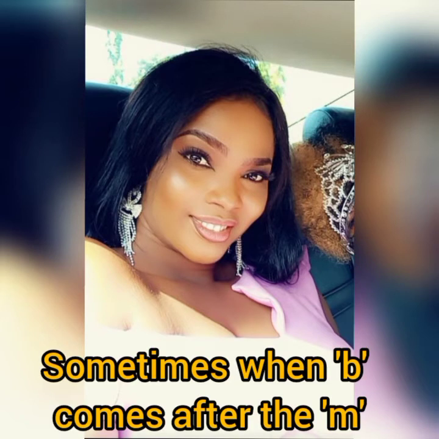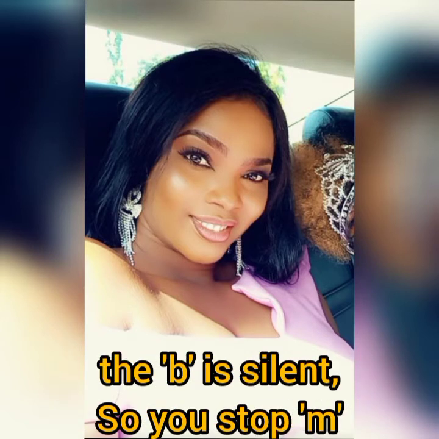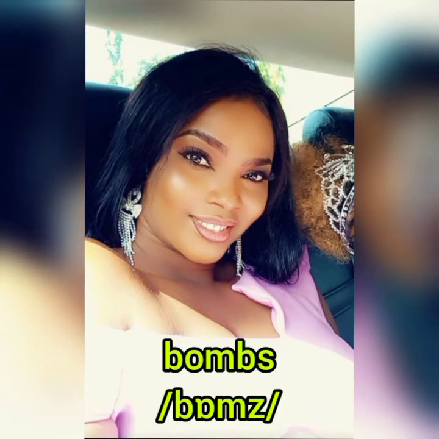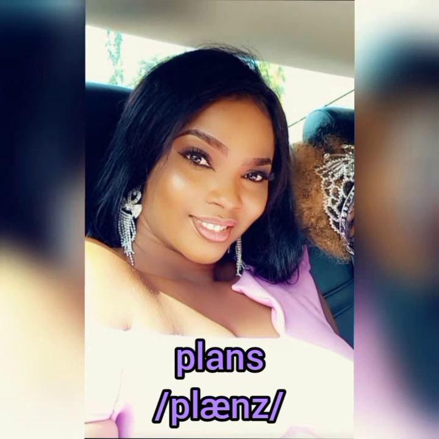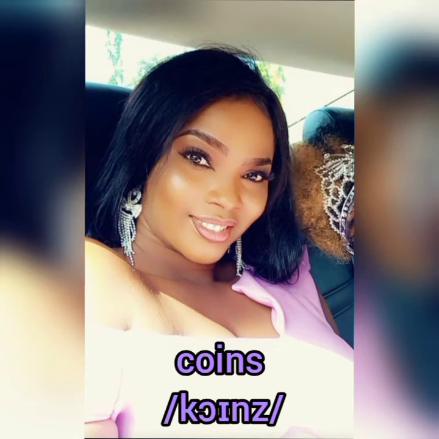And then sometimes when B comes after the M, the B is silent. So you stop at M. That's why you could have word examples like bombs. Bombs were released. Bombs, with a Z sound. And then words like tombs, where Jesus was laid. Tombs. And then we'll quickly move on to the N sound here. I have word examples like plans. What are your plans for the day? I have coins. How many coins do you have? Coins, so it's not coins with an S. And then I have veins.